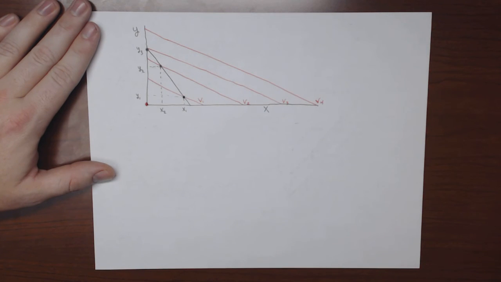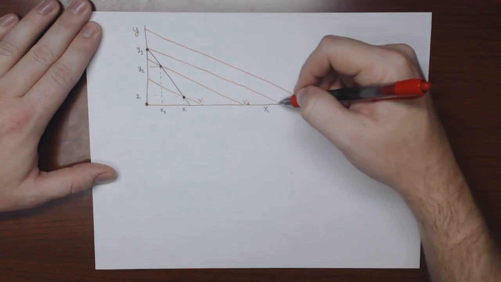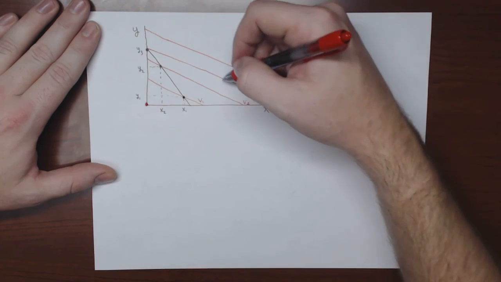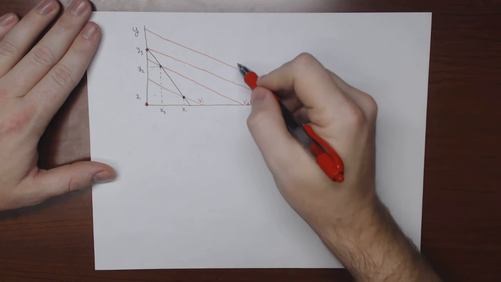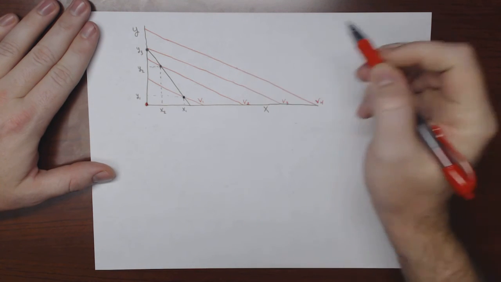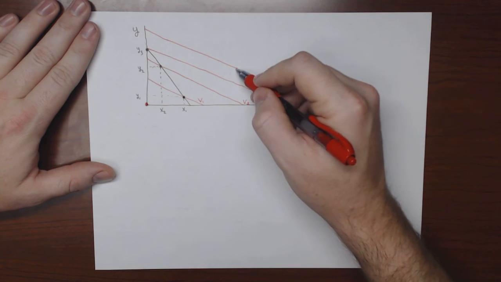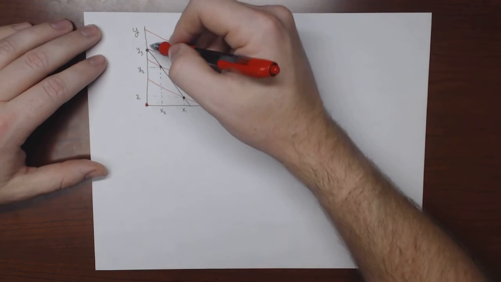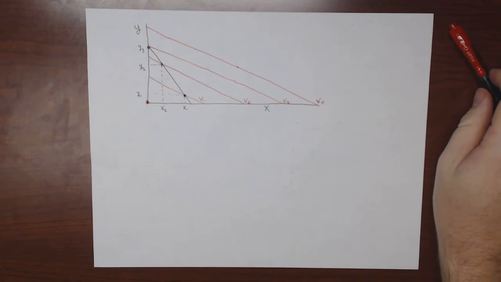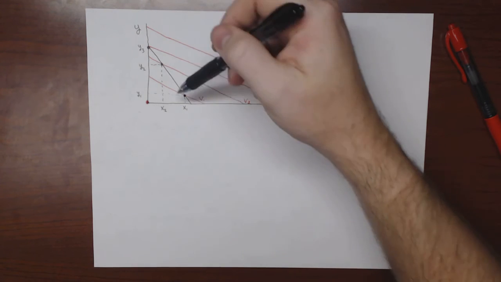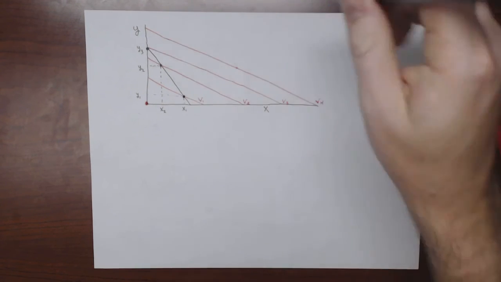And notice how that point there gets us on the highest possible ISO value line that we can possibly be on, right? We would love to get out to V4 here, this fourth ISO value curve, but we can't because we can only produce on this black PPF curve. Okay, so given our PPF, given our productive capabilities, the best we can do is here.